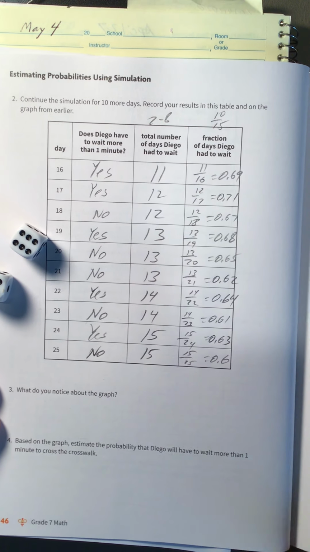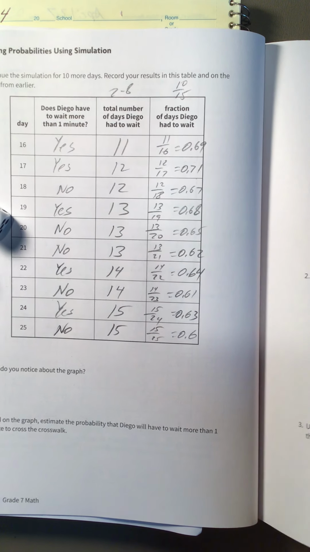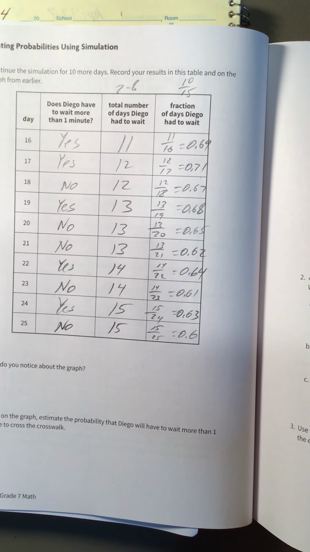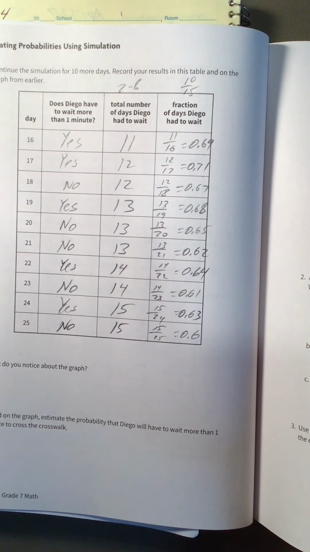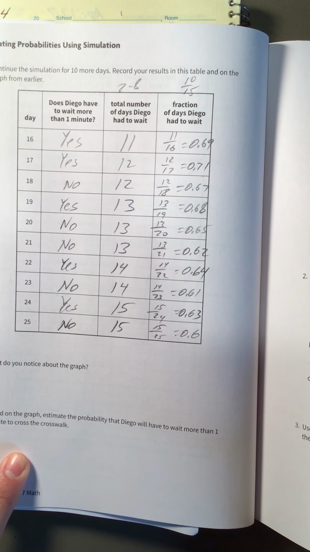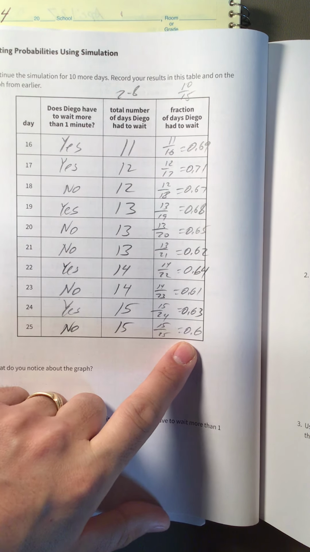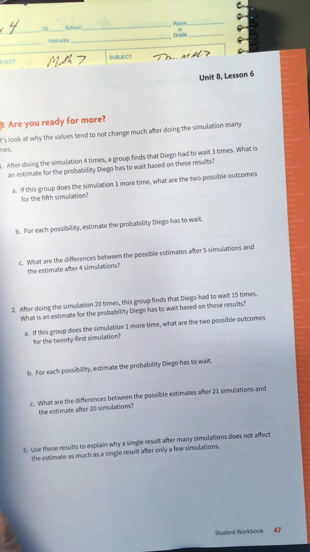So again, we'd start to see that leveling off somewhere around 0.6. And again, you can add that to your graph if you would like. Okay, so if you look at your graph, we're going to end around 0.6. So number 4, where would it be close to? I would estimate it would be close to 0.6. Now, somebody else doing the experiment, you might have got closer to 0.7. That would be fine as well.